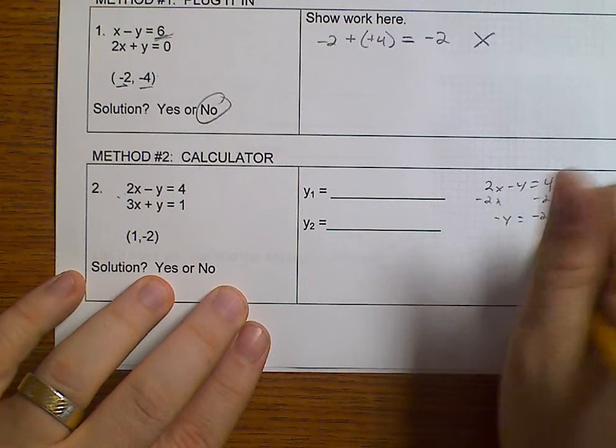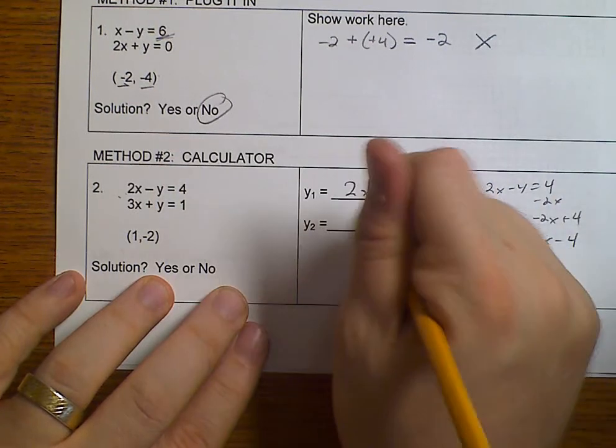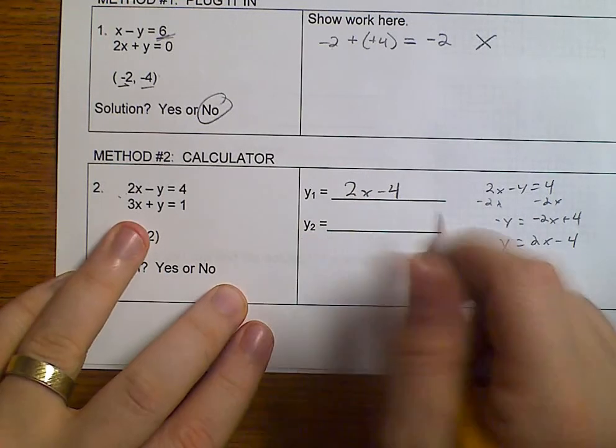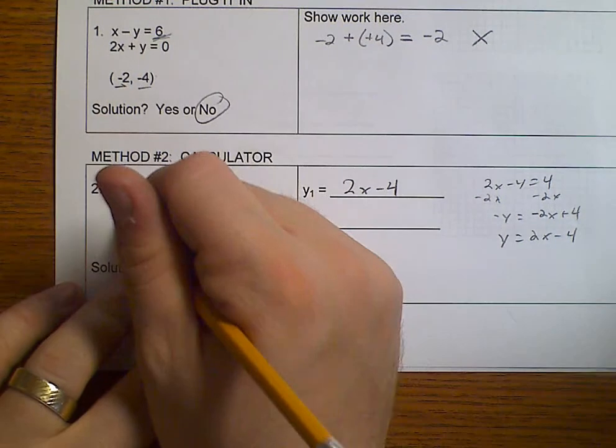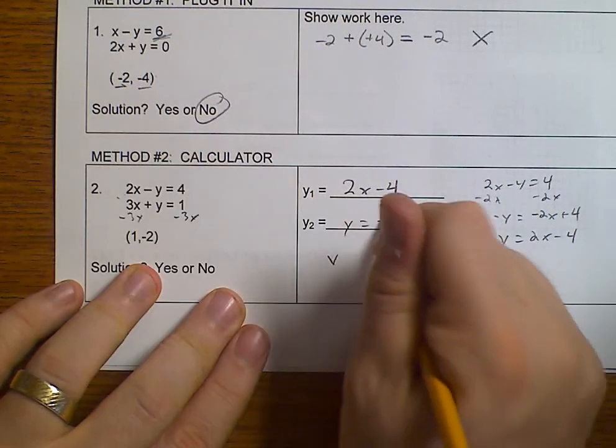Flip the signs. y equals 2x minus 4. Then over here, if I subtract 3x from both sides, I get y equals -3x plus 1.